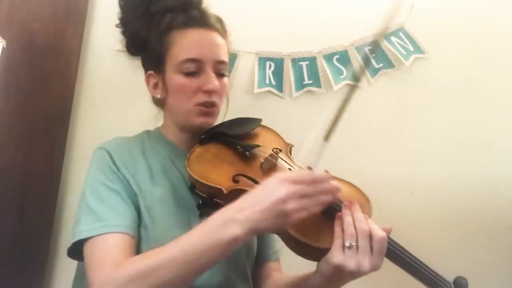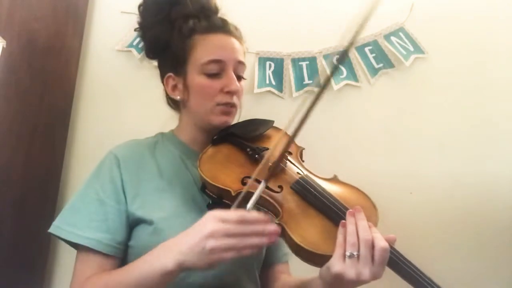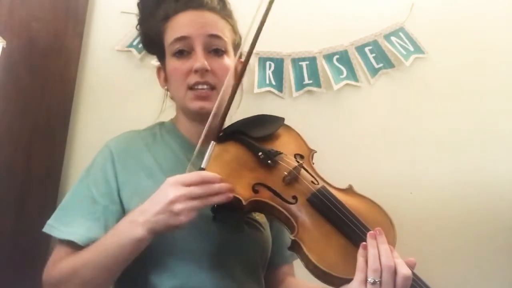If you notice your sound is really gritty, you probably have too much rosin, you can just wipe off your strings with a cloth. And really you should be wiping off your strings and your violin's body every time we use the violin so that no buildup happens on our instrument, okay? So I put some rosin on, I'm ready to go.